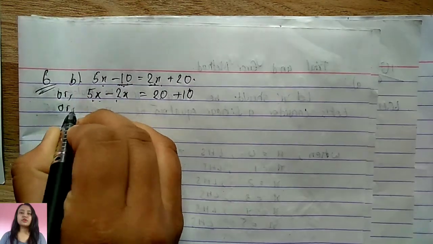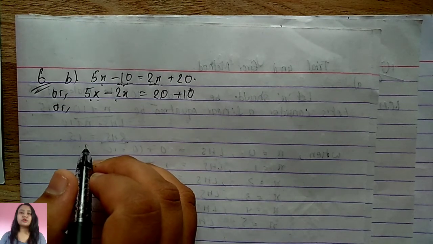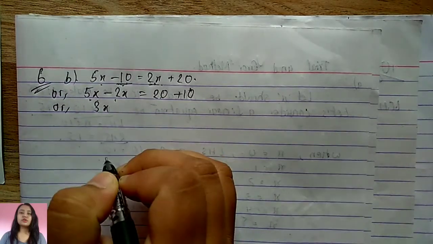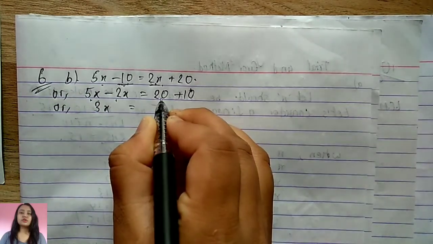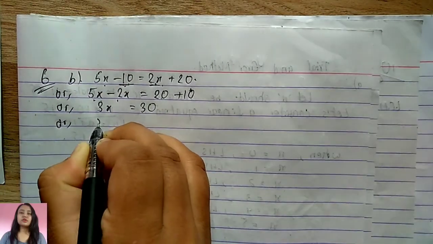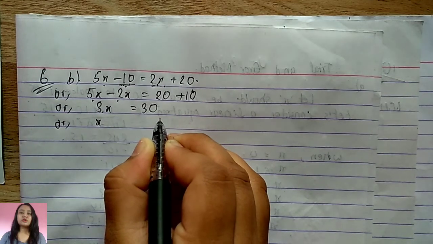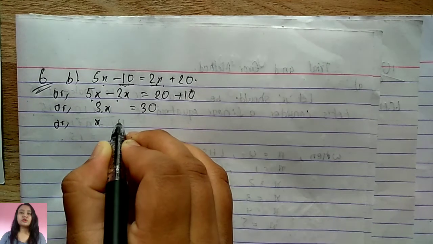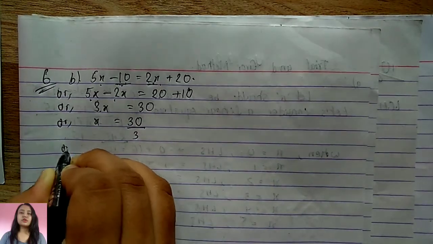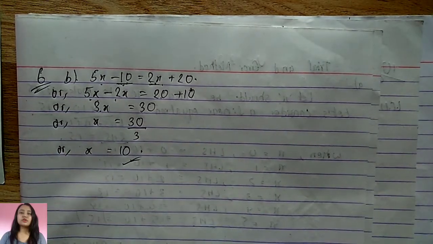So we now have 5x minus 2x. What will be remaining? 5x minus 2x is 3x. 3x will be remaining, right? And 20 plus 10 is 30. So 3x equals 30. Since here is the multiplication sign, when it goes to the other side, what will happen? Yes, you're correct, there will be a division sign. So 30 will be here and it will be divided by 3. x equals 10. So this is your answer.